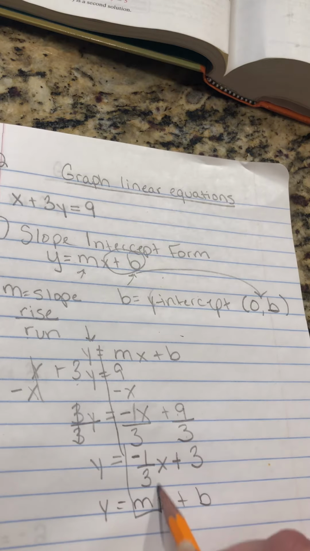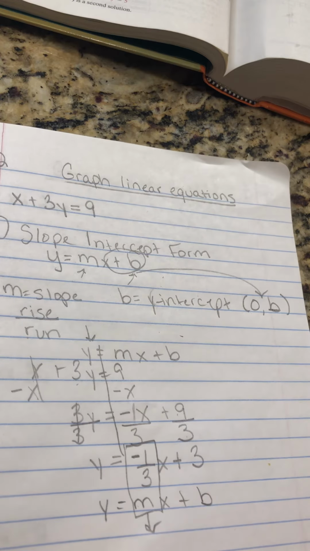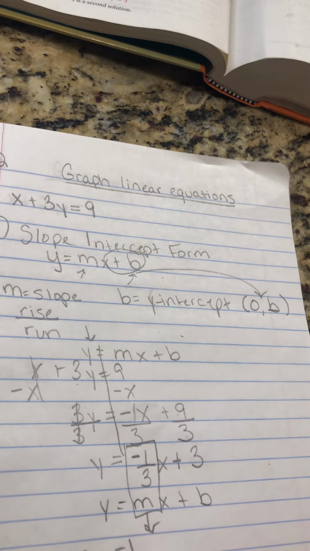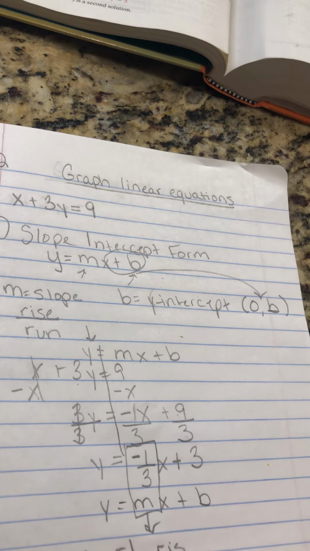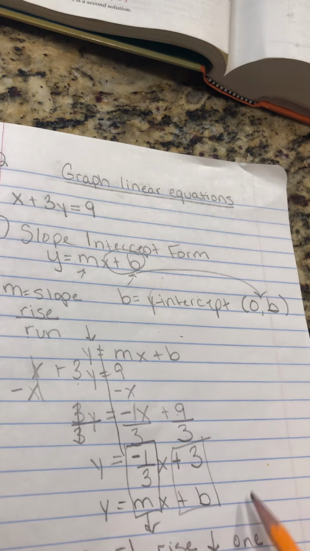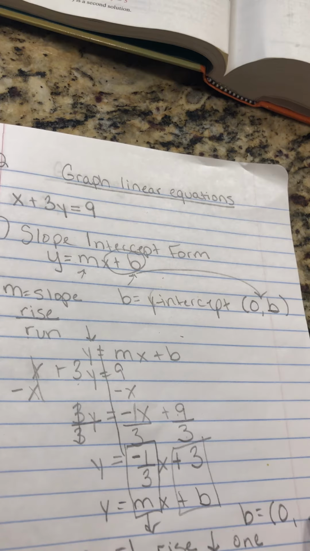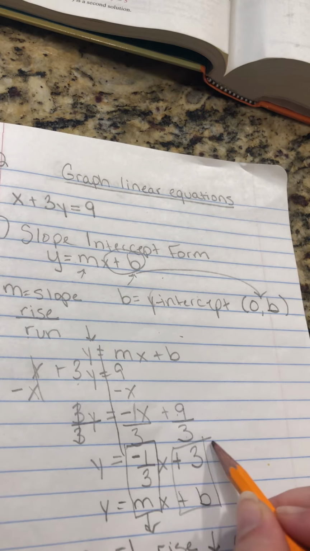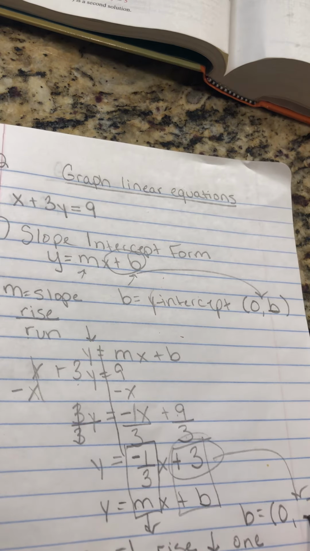Our m is the number that's with our x, therefore our m is negative 1/3. Therefore we're going to rise negative 1, which means we're going to go down 1, and then we're going to run 3. Well, it's a positive 3, which in our positive direction is right, so we're going to run right 3 places. All right, what's our b? Well, our b is always 0, something. Well, in this case, our something is 3, a positive 3.